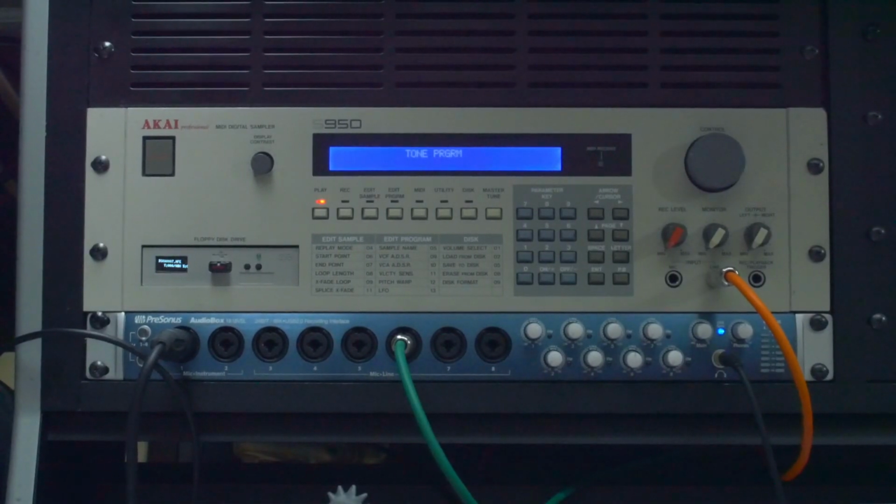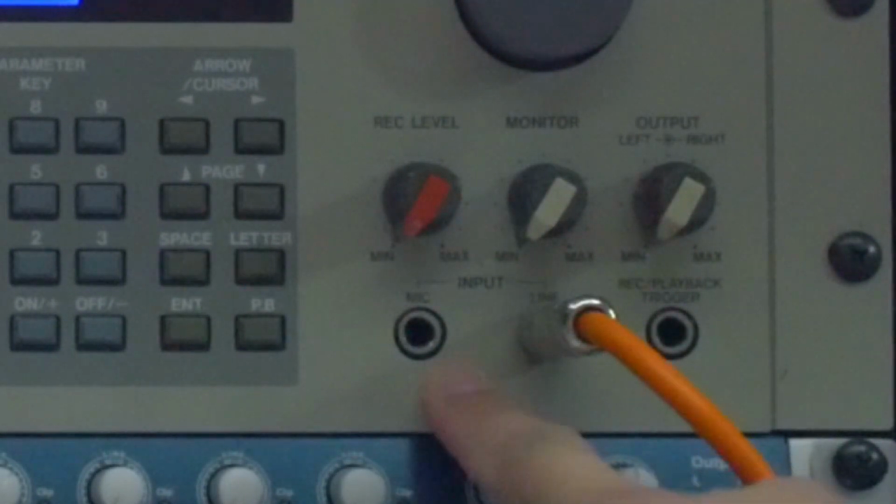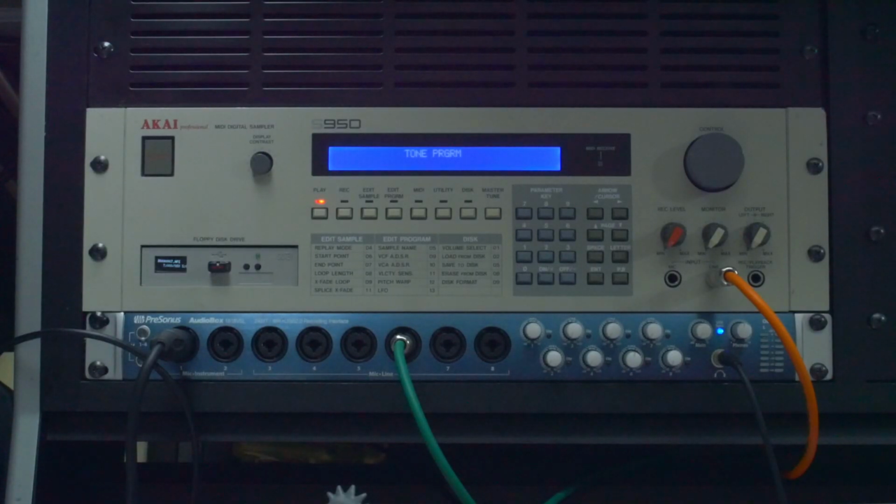When you first launch the AKAI S950, you get your OS, and it's automatically going to take you to a screen where it says Tone Program. In order for you to record a sample into the AKAI S950, we have to make sure that you're plugged into the mic or the line input. As you can see, I am plugged into the line input, but I would also recommend plugging into the mic input or at least experimenting with it, because the mic input on the AKAI S950 adds a little bit more character, but it distorts a lot easier.